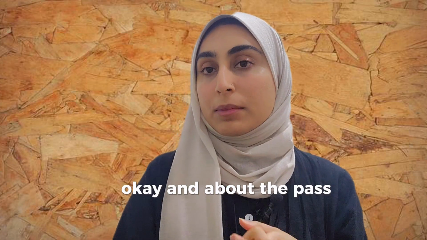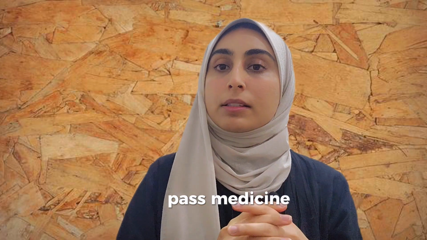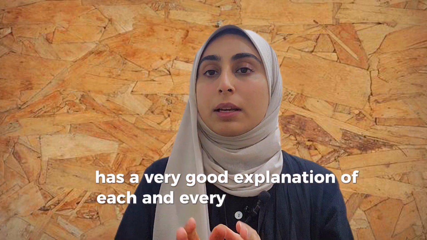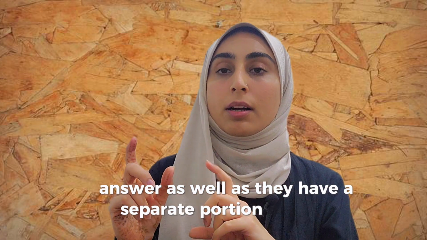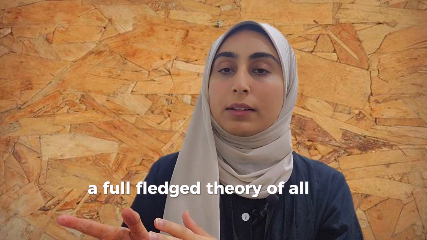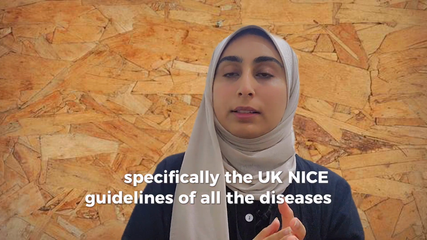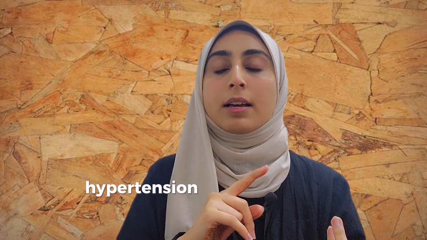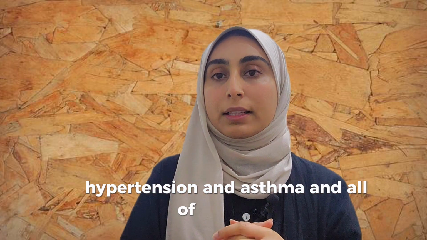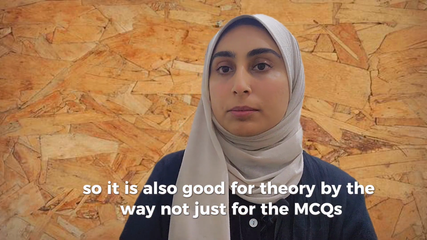About the Pass Medicine part, I forgot to mention that it doesn't just help you with the MCQ bit. Pass Medicine has a very good explanation of each and every MCQ that you will answer, as well as a separate portion of notes. In those notes, they have a full-fledged theory of all the topics. And there are all the recent guidelines, specifically the UK NICE guidelines of all the diseases like diabetes, hypertension, asthma, and all of that. So it is also good for theory, by the way, not just for the MCQs.